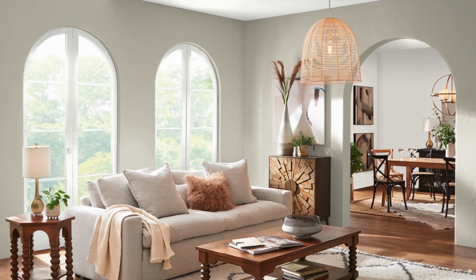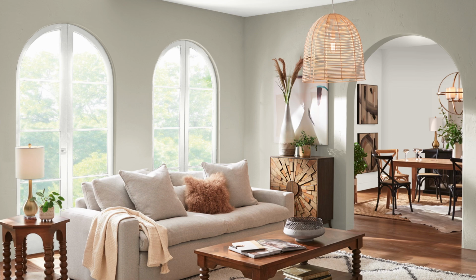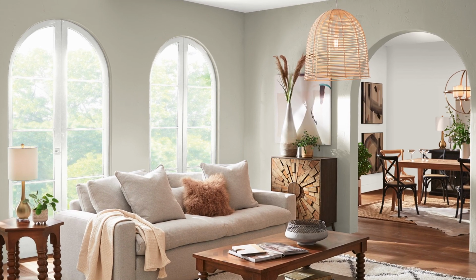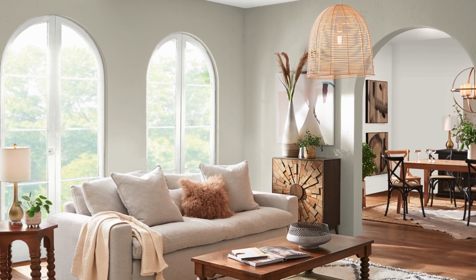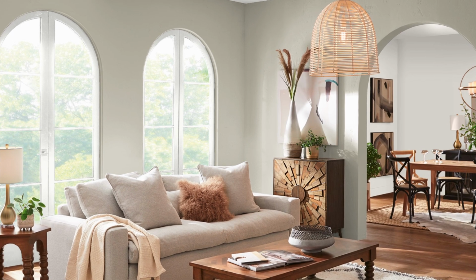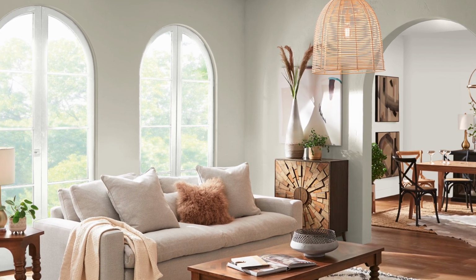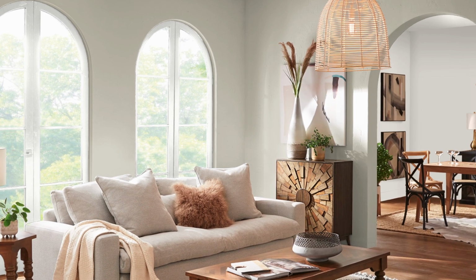So maybe instead of throwing Analytical Gray in your entryway, you consider it for your living room or your family room, even your bedrooms. It's also an awesome exterior paint color to paint your house with because it has enough depth to stand up against the bright sunlight that will hit it. And its undertones do favor the outdoors a little bit, which I'll get to right now.